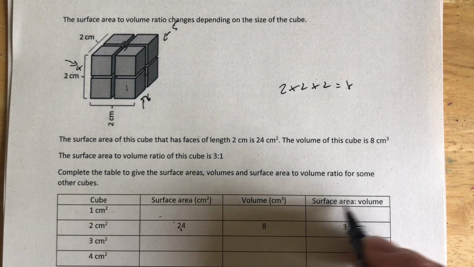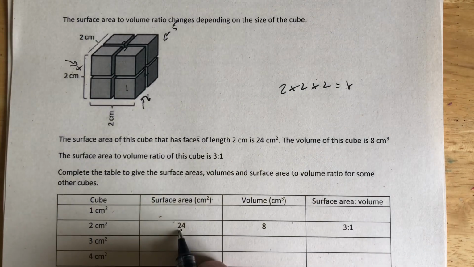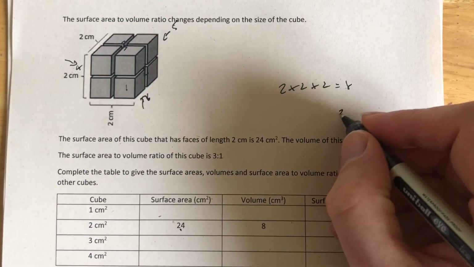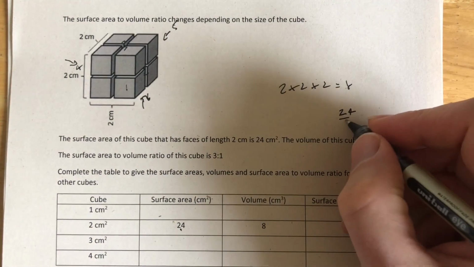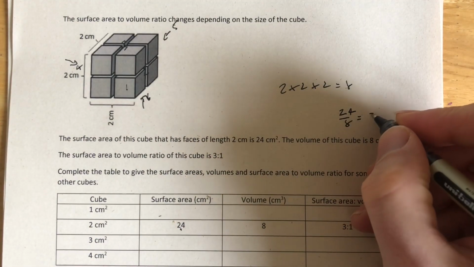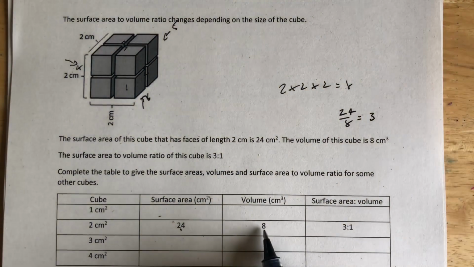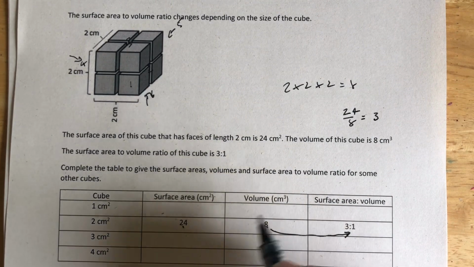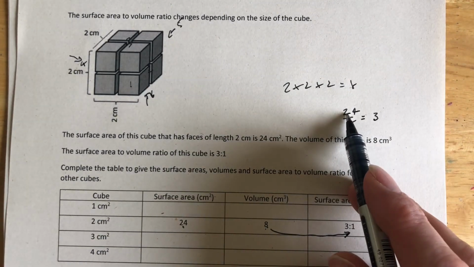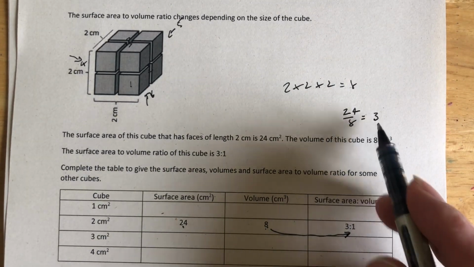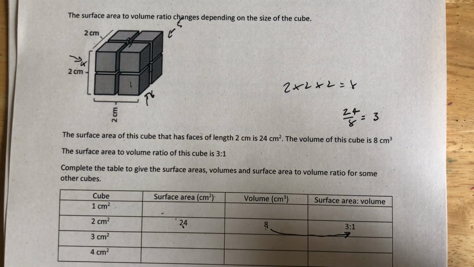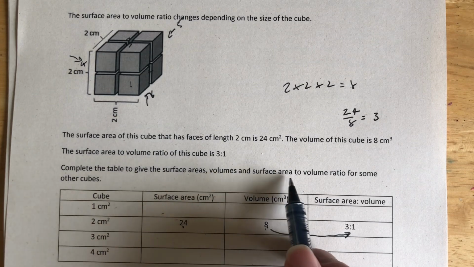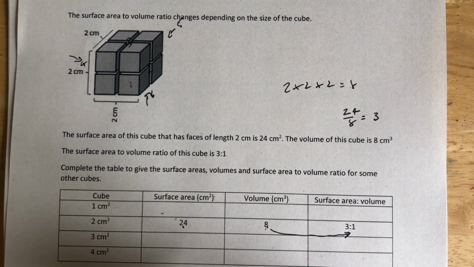So the surface area to volume ratio here, if we take 24 and divide it by 8, so to work out the ratio, we divide by the smallest number. The smallest number is the volume. 24 divided by 8 equals 3. So when we divide by the smallest number, it makes the smallest number the number 1. And 24 is going to be the bigger number, so that's going to be 3, so it's 3 to 1. Okay, so what we need to do is complete the table to give the surface areas, volumes, and surface area to volume ratio for some other cubes.